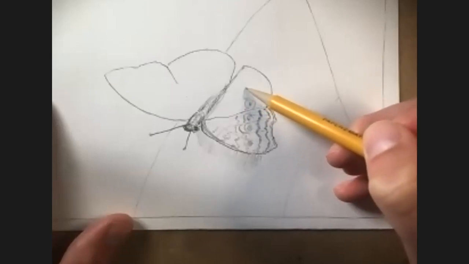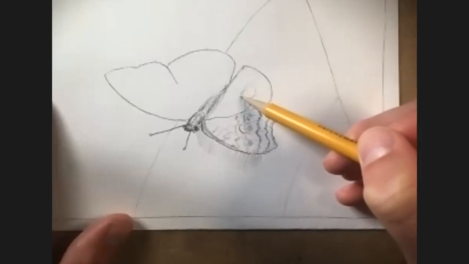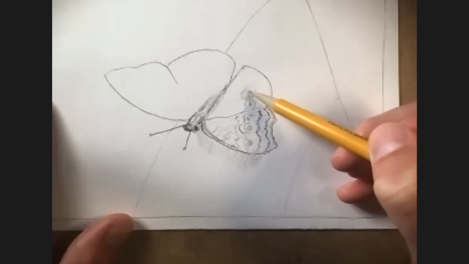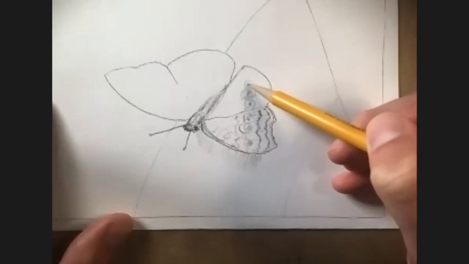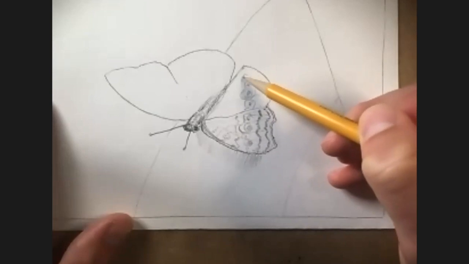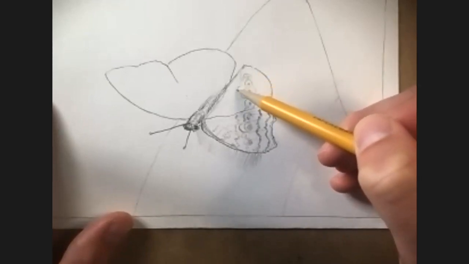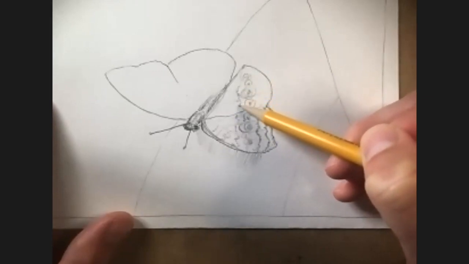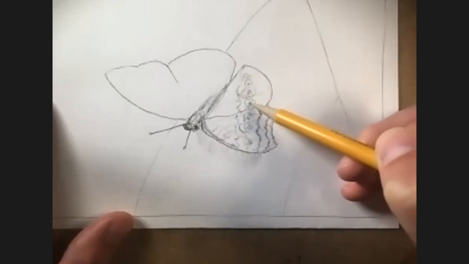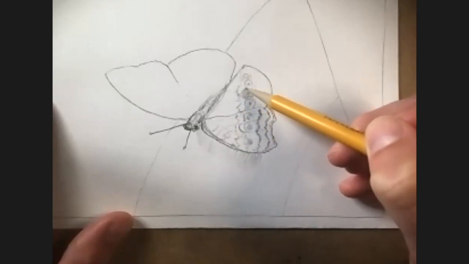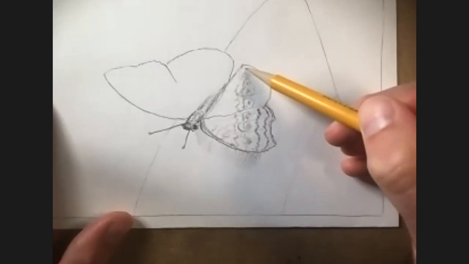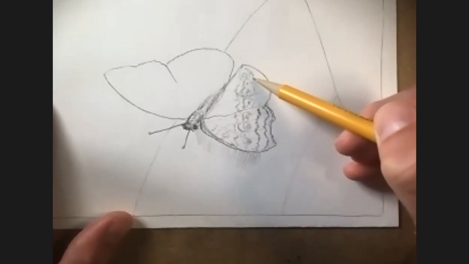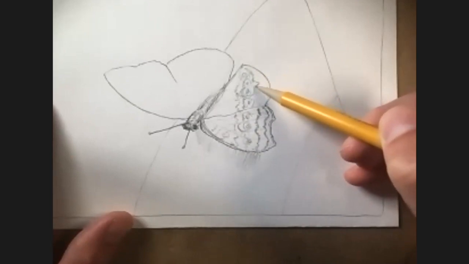Same thing here. We have those lovely eyes, probably to ward off predators. Now, some butterflies broadcast to predators that they're toxic with the type of color palette that they have on their wings. And since nature is tricky, there are non-toxic butterflies that copy the pattern of the toxic butterflies so that predators don't eat them. That's a wonderful evolution there.